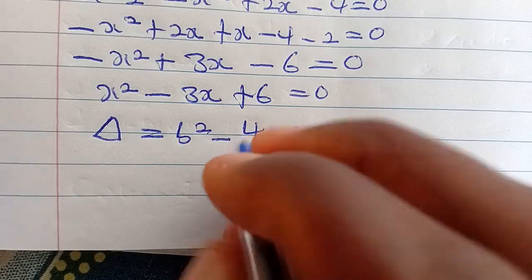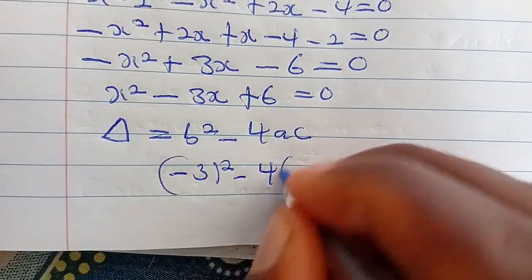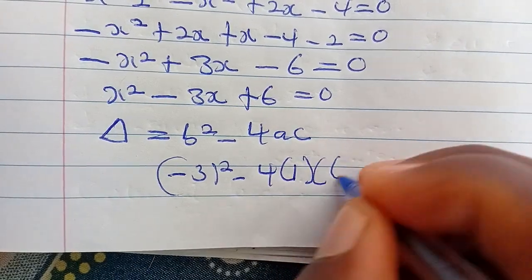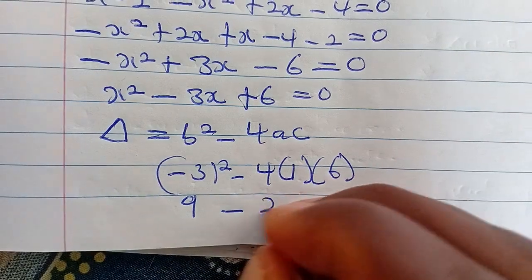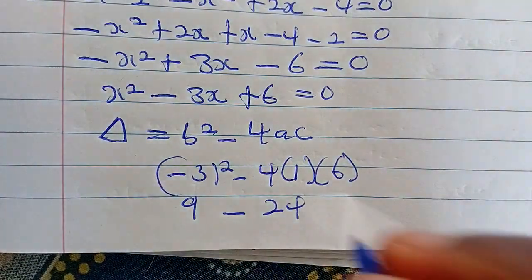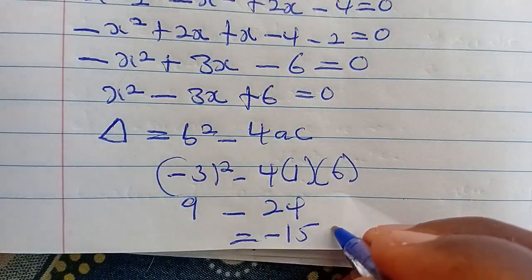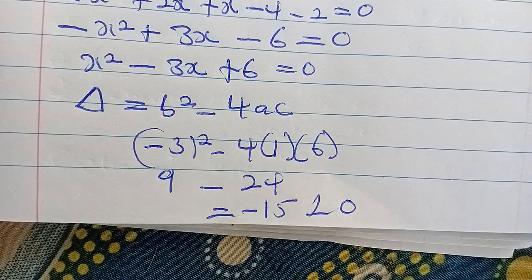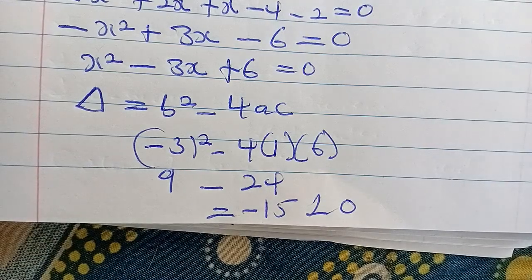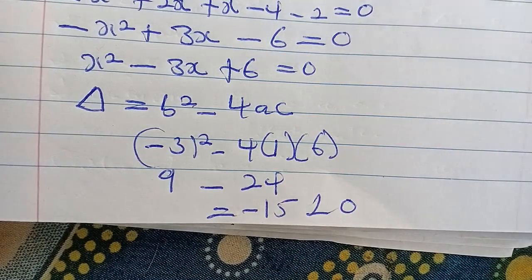So here we are going to have minus 3 squared minus 4, a is 1, c is 6. So you're going to have 9 minus 4 times 6, which is 24. So what you have is minus 15, which is less than 0. What this tells us is that we are going to have complex roots, or an equation with no real solution at the end of the day.